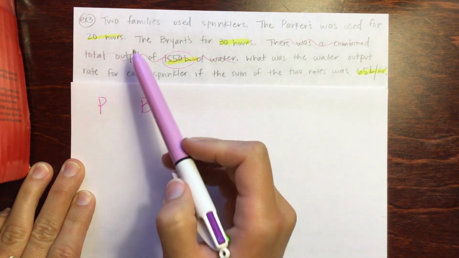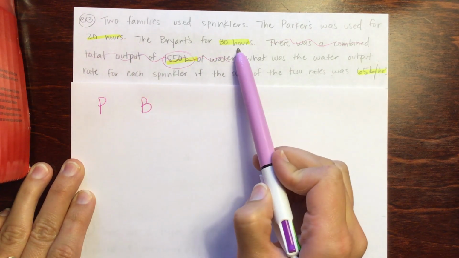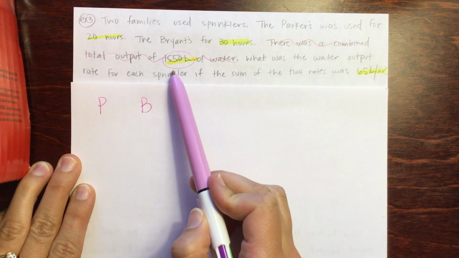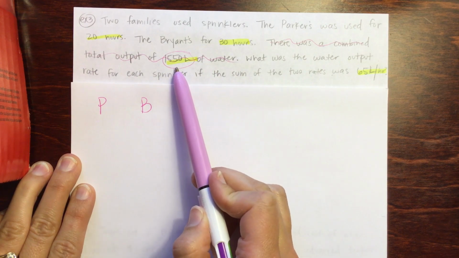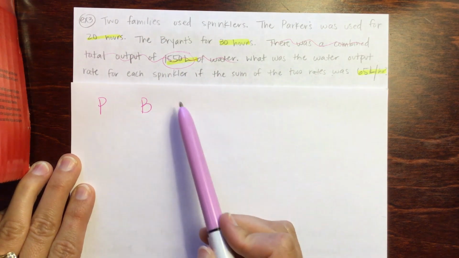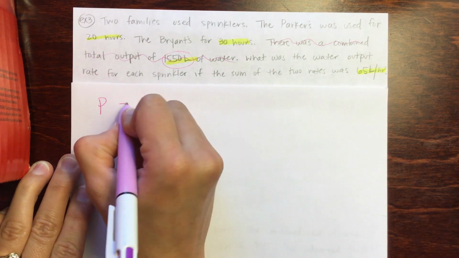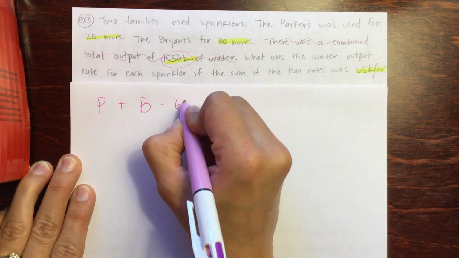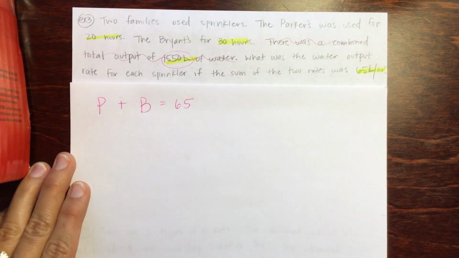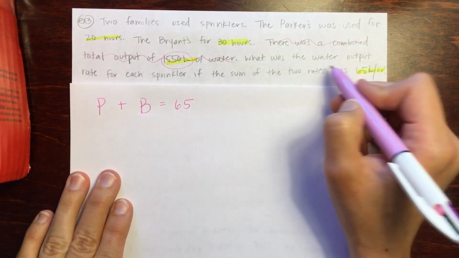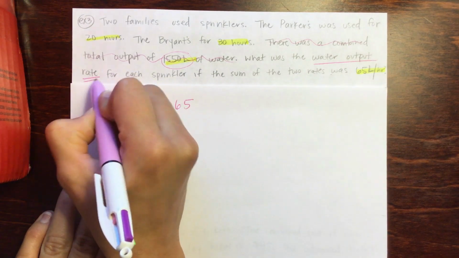What do we know? We know that the Parkers were for 20 hours, the Bryants were for 30 hours. They used a total of 1,550 liters, and the sum of the two rates is 65 liters per hour. So we're trying to figure out P and B are the rates, the water output rates.